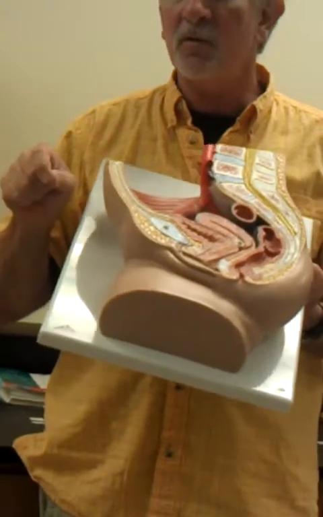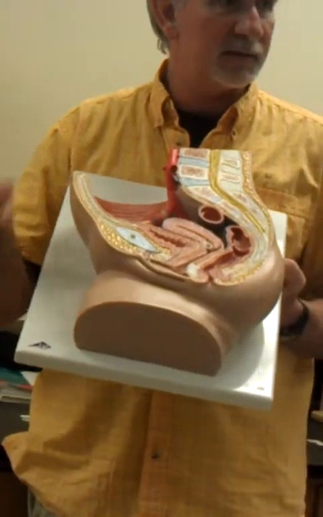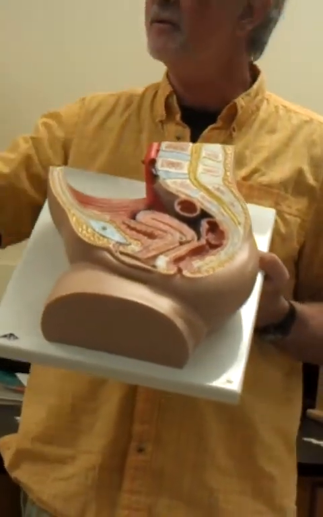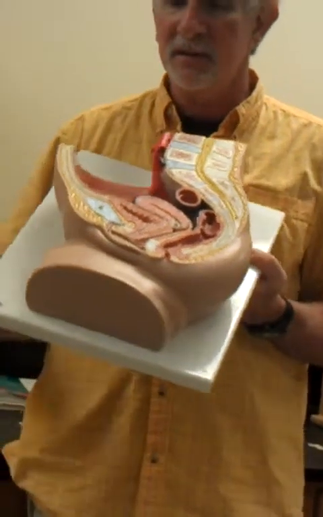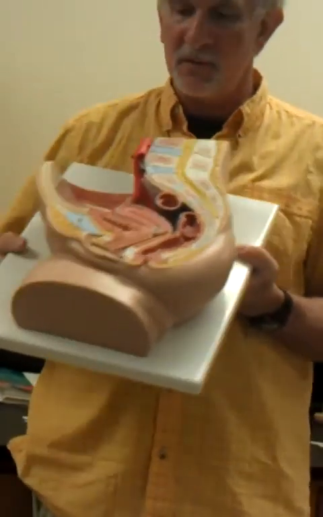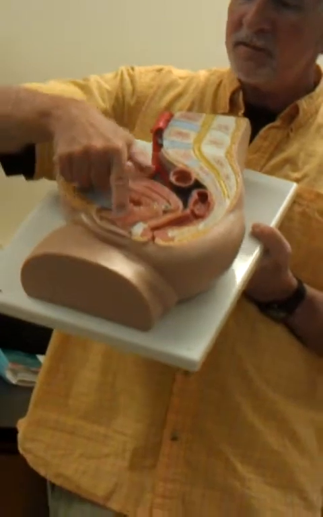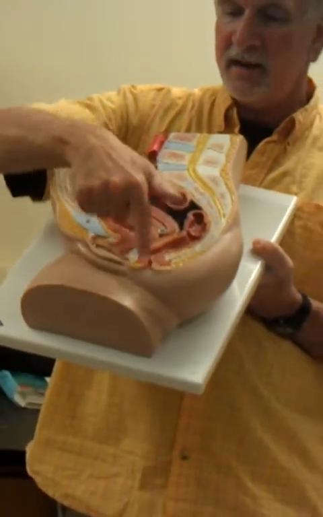There's only one hole between a guy's legs, that's the anus, because the other opening would be the urethral orifice at the end of the penis. But there are three openings between a girl's legs: the urethral orifice, the vaginal orifice, and the anus.